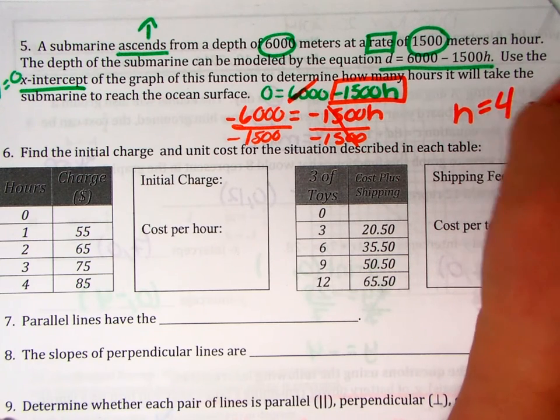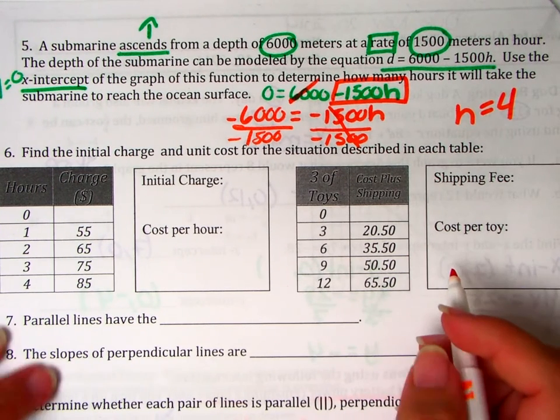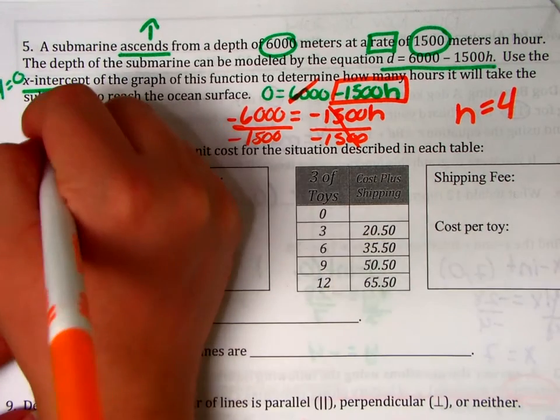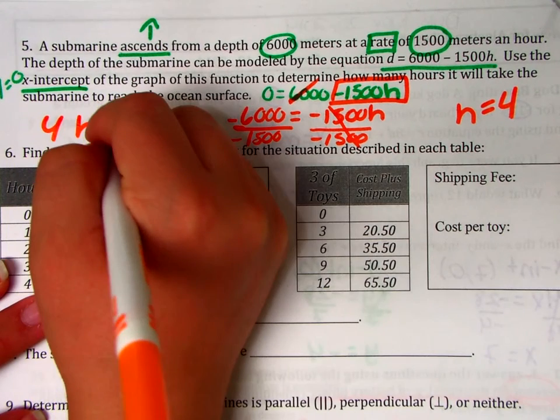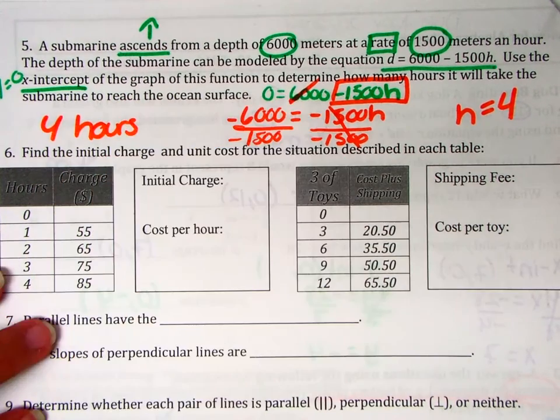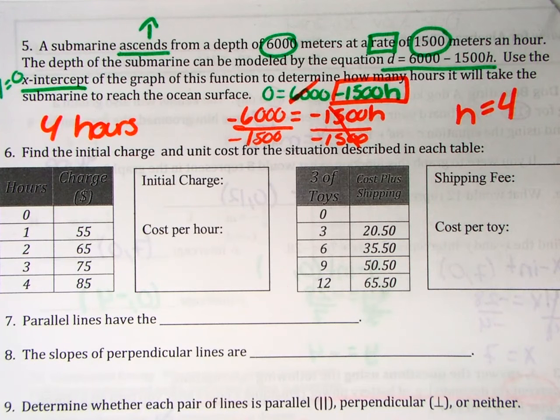So what does that mean? It's going to take 4 hours for that submarine to reach the ocean surface.